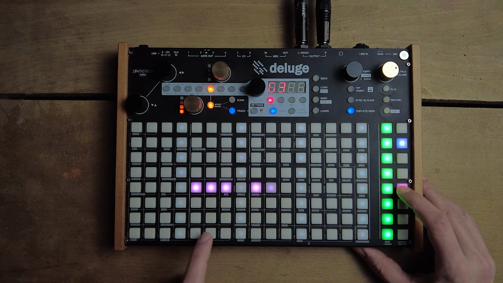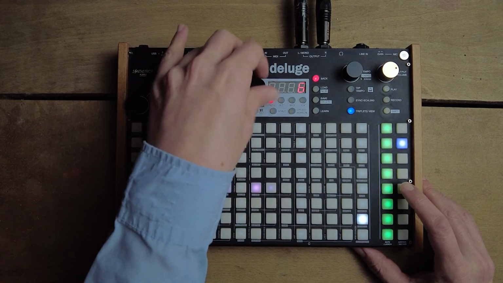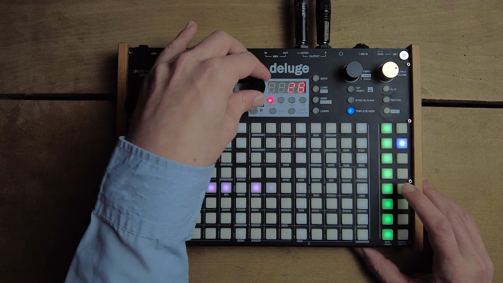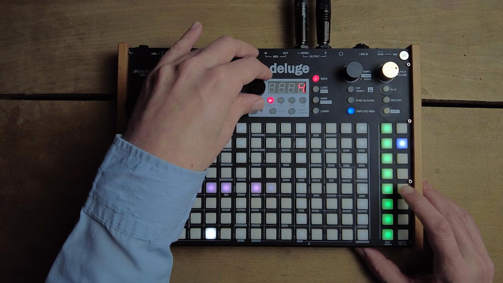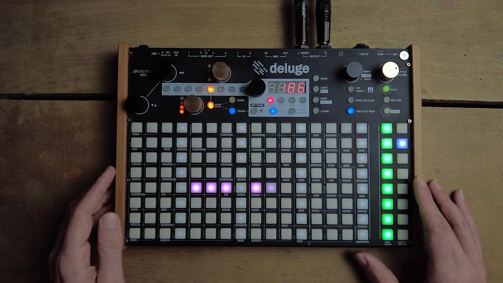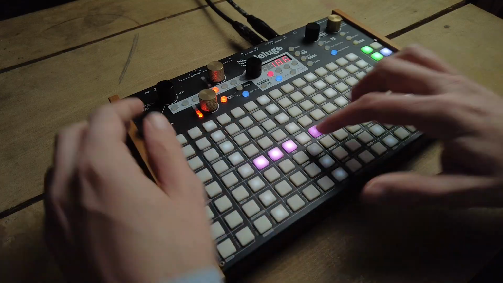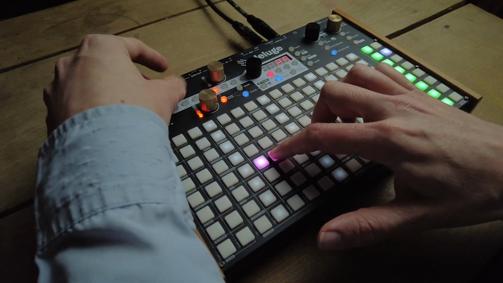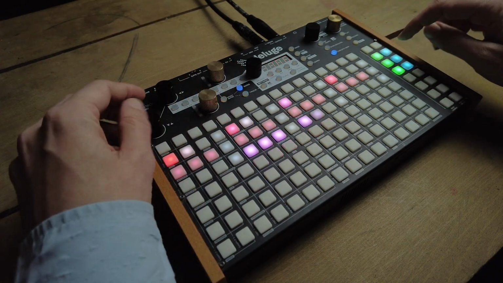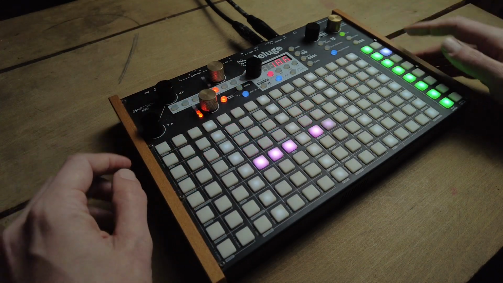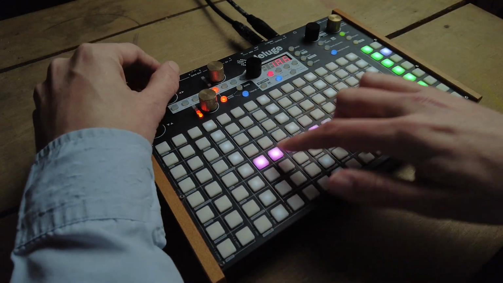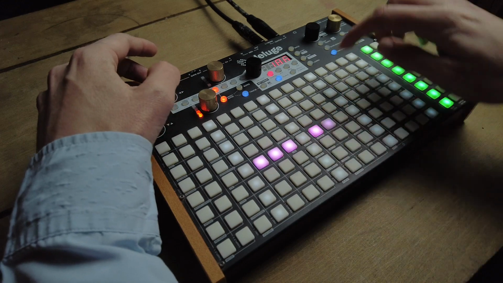Maybe also velocity on the FM amount. Ooh, this is nice. I'm gonna turn this guy off for a second. Yeah, this is nice.